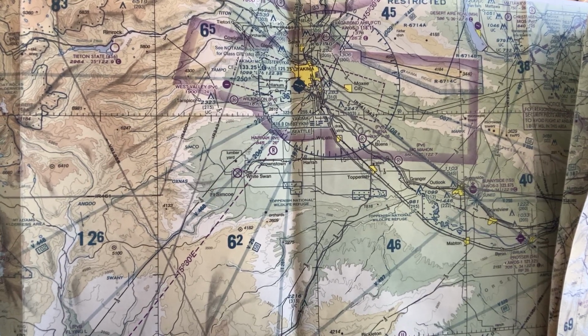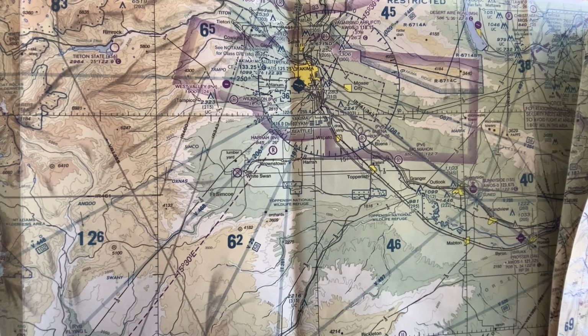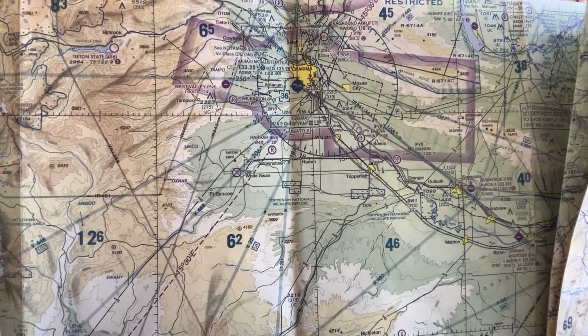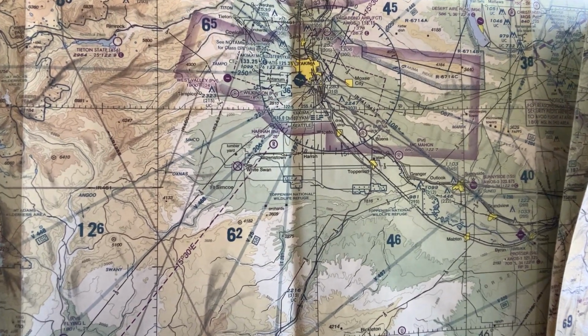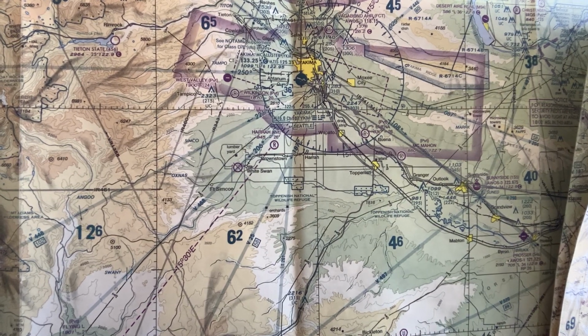And right next to the airport, the little circle there with the tick marks, is a 36. And that means Class Delta extends up to 3,600 feet MSL, which gives you that 2,500 AGL limitation that Class Delta airspace has.